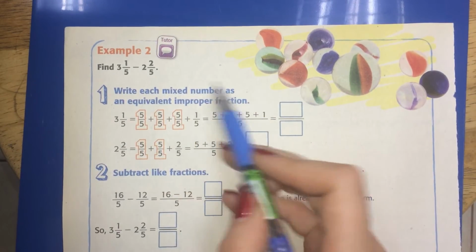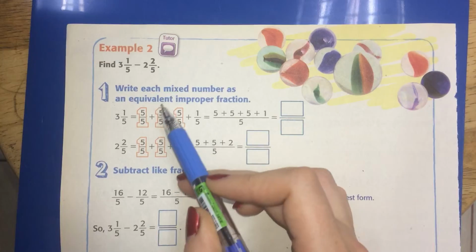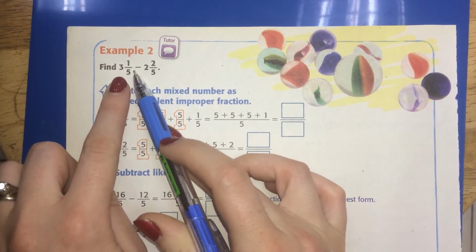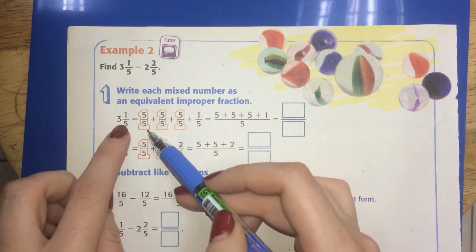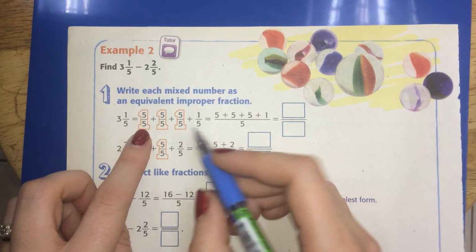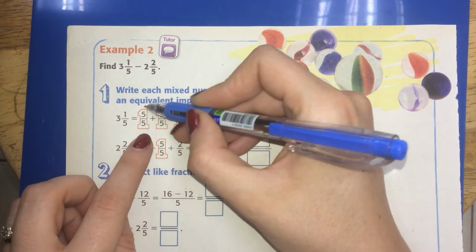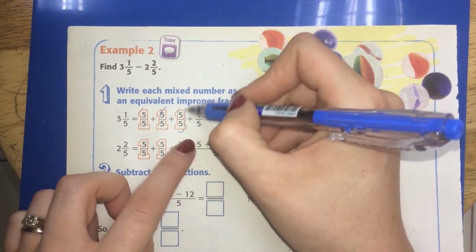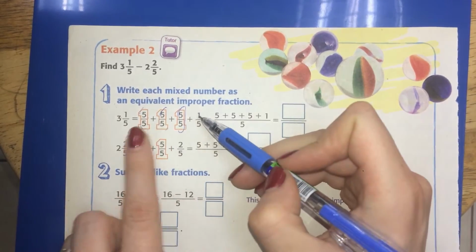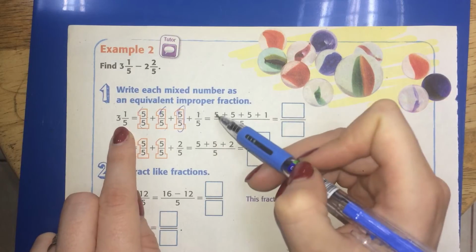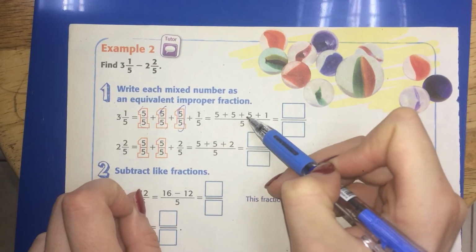Write each mixed number as an equivalent improper fraction. Okay, so they're asking us to turn 3 1/5 into an improper fraction. Well, again, it means you have 3 wholes, so you have 5 out of 5, 5 out of 5, 5 out of 5. Those are my wholes. And I had 1/5. So 5 plus 5 plus 5 plus 1.